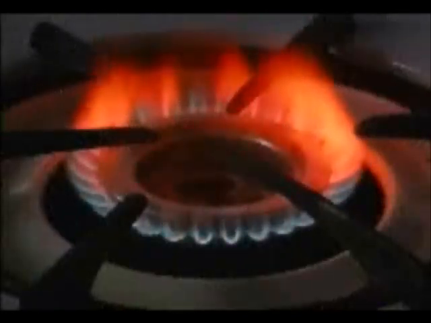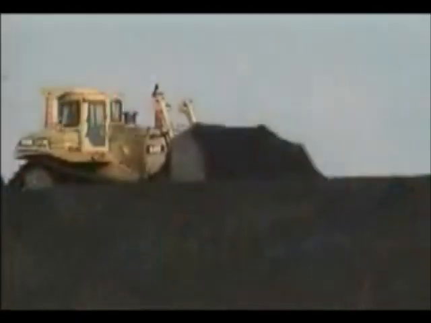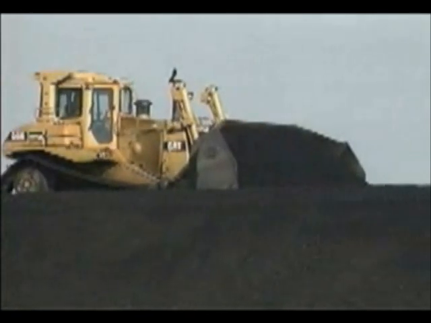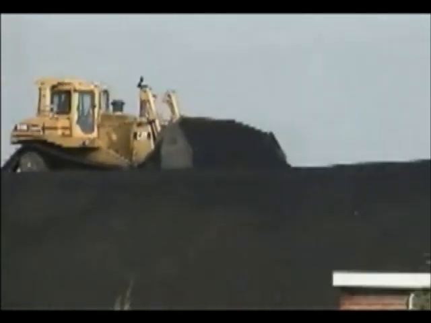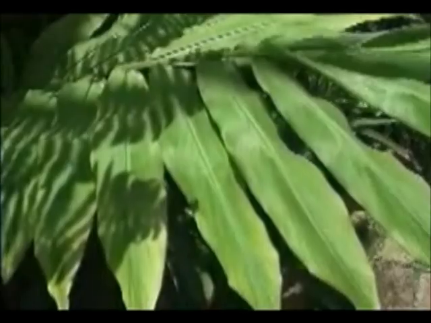Since then, their remains have changed into natural gas, oil, and coal. Today, when we burn these fuels, we are actually reaching back into time and benefiting from energy that photosynthesis captured from the sun hundreds of millions of years ago.